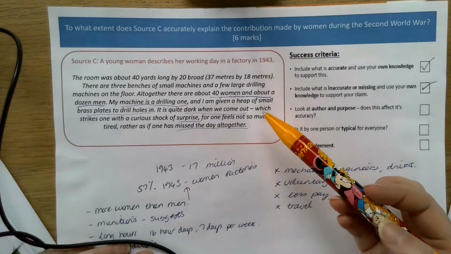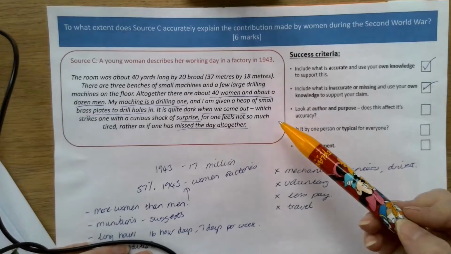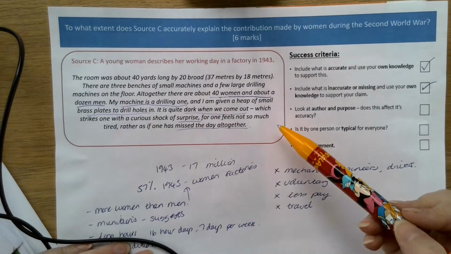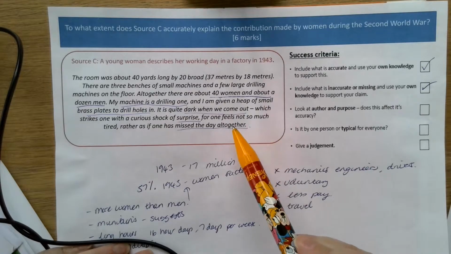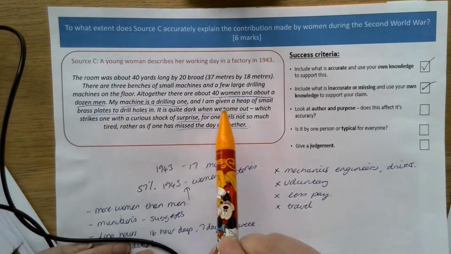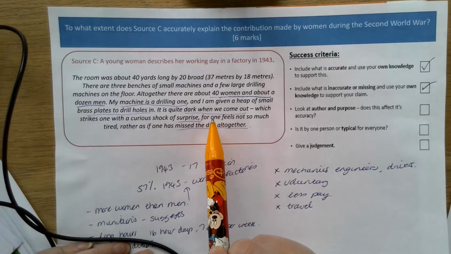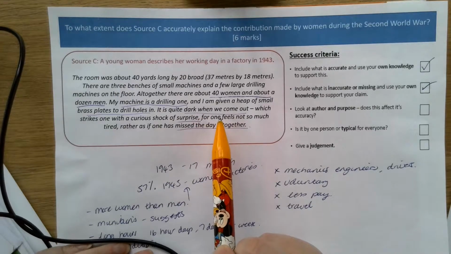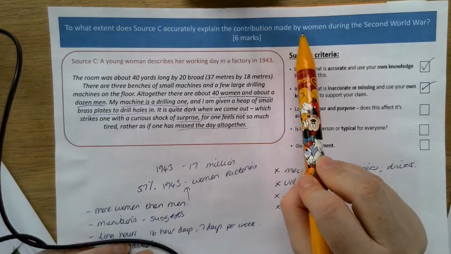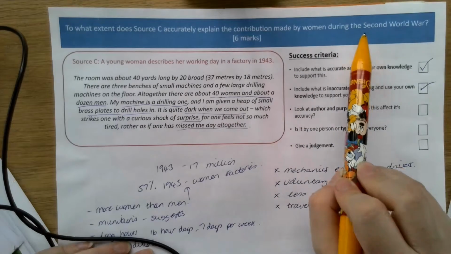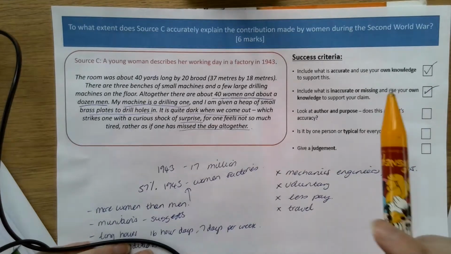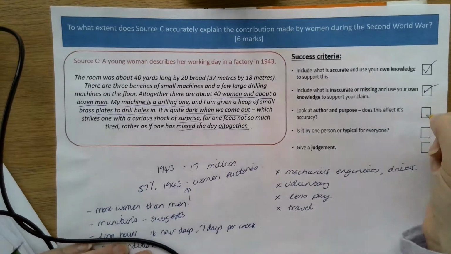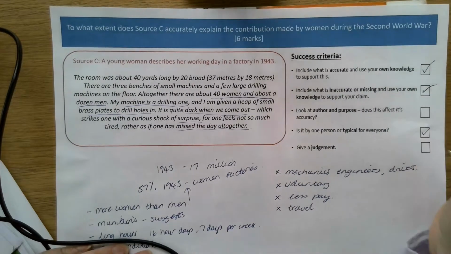There could be experiences that would be very different for this, that would have more or less impact. So whilst this could be accurate, that doesn't mean it's inaccurate. Whilst it could be accurate for her, it can't fully explain the contribution made by women during the Second World War because it doesn't take into account everybody else's experience. This is one person's experience. So we can't assume that this is typical for everybody.